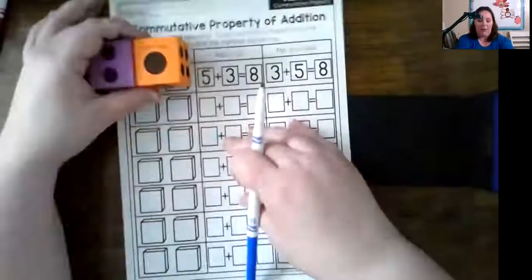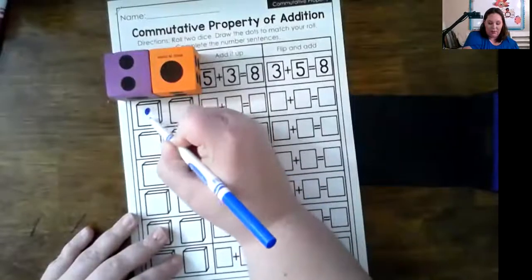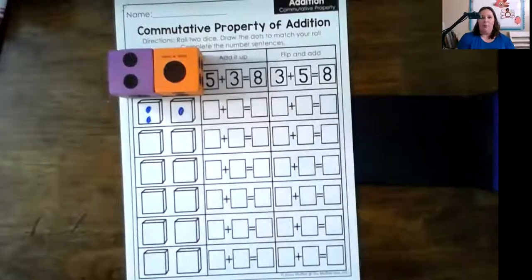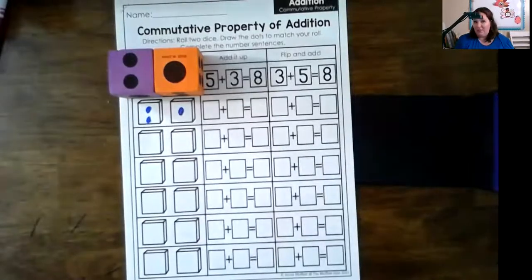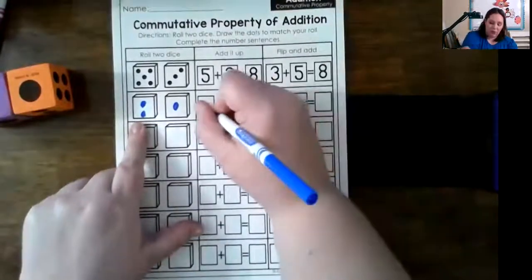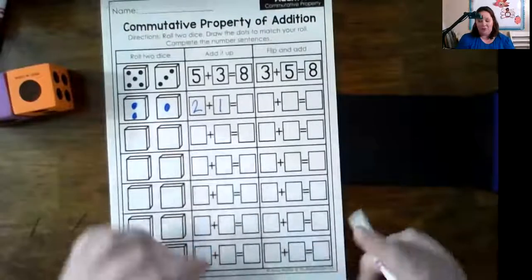So for example, let's pretend that I rolled 2 plus 1. So I'm going to draw 2 dots there, and 1 there. That's it. Okay, so now how can I put that into an addition sentence? 2 plus 1 equals 3.